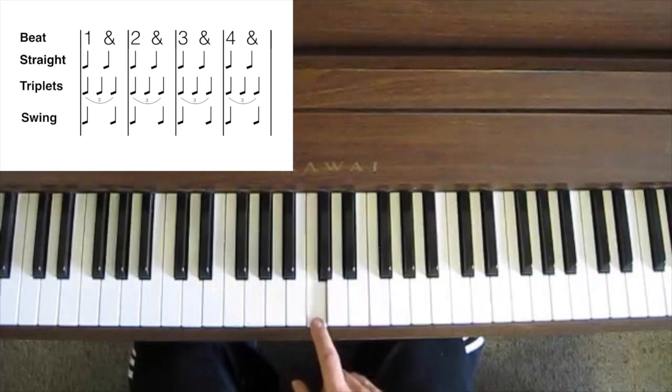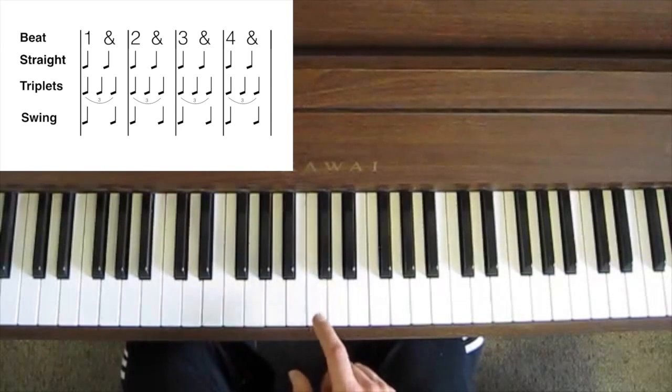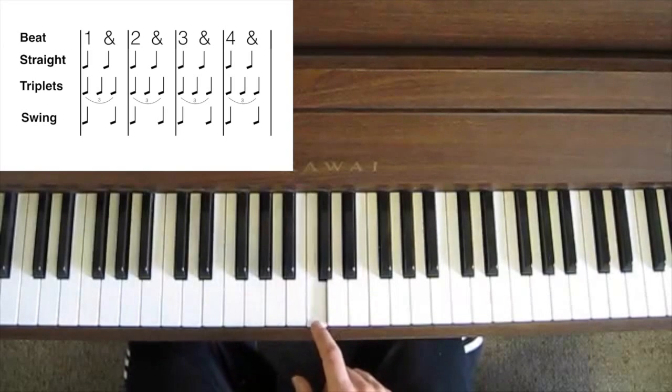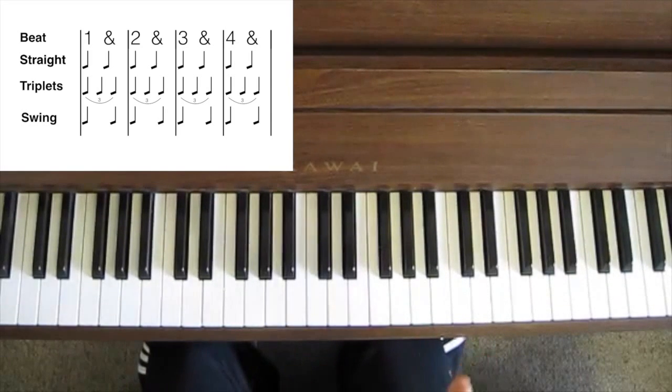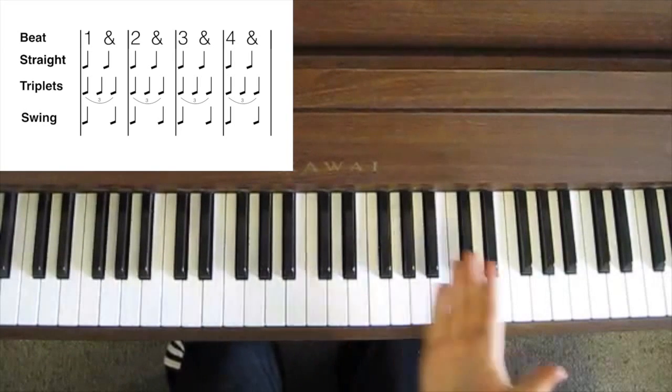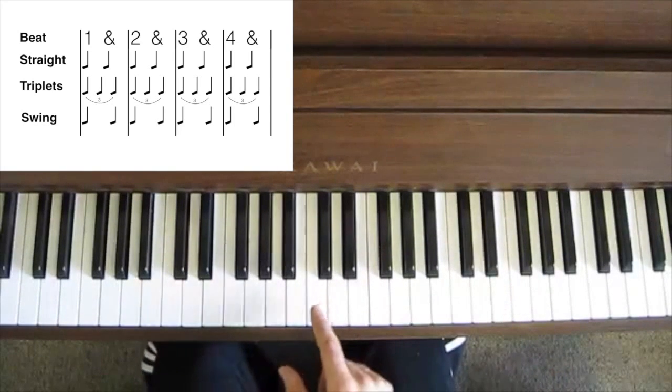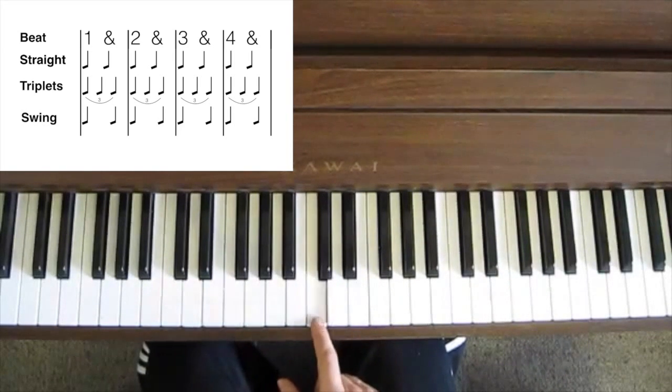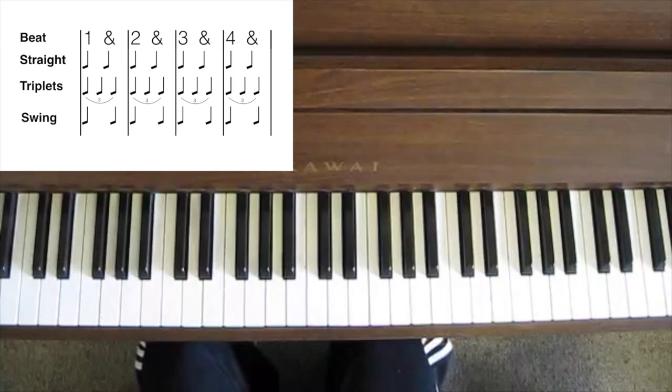So again, the 1 is always on the beat, and then there are 2 more notes before I get back to the 1 to play the first on the beat again. 1, 2, 3, 1, 2, 3.